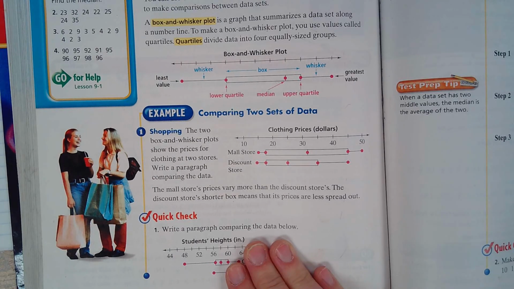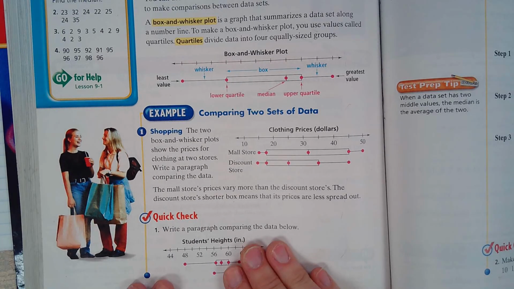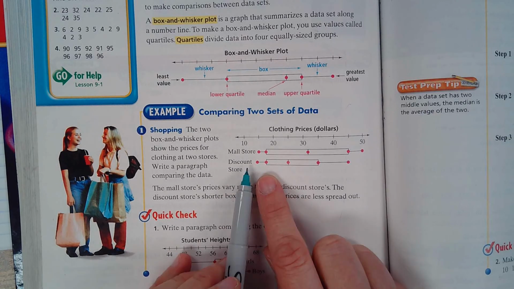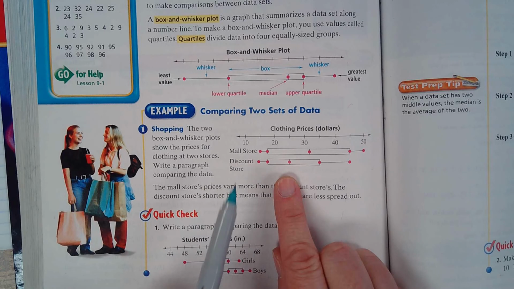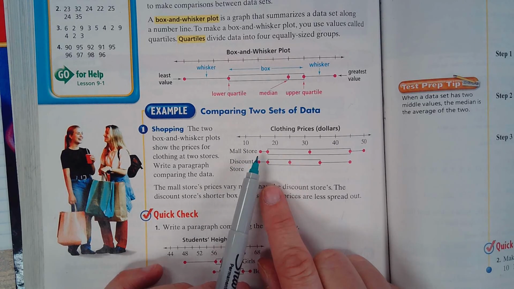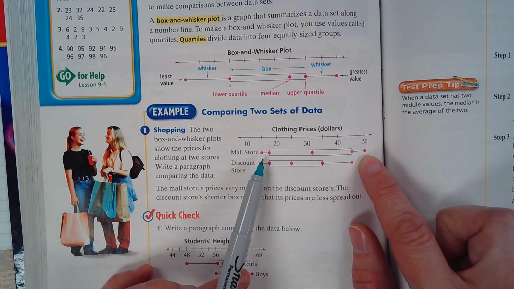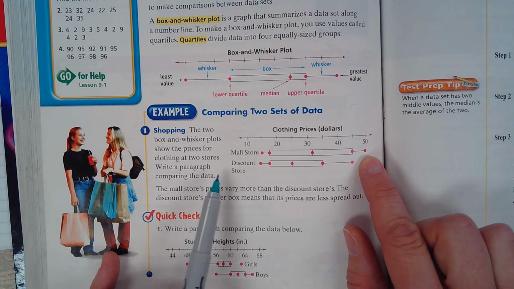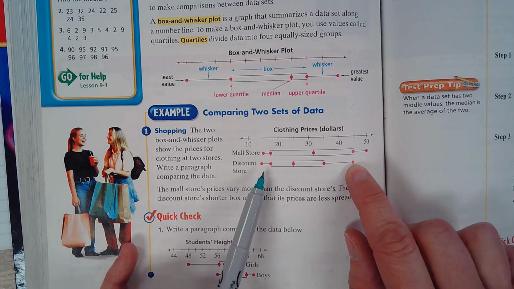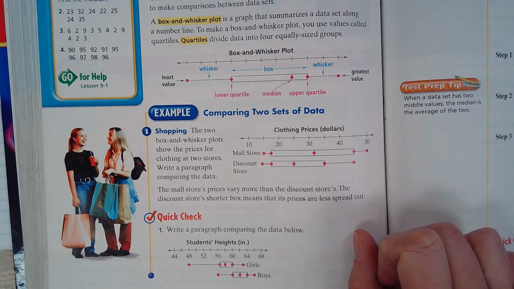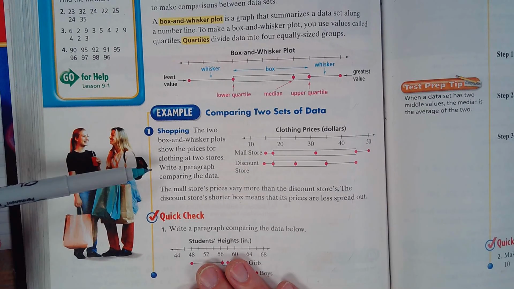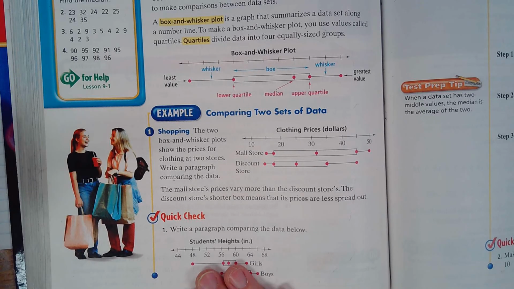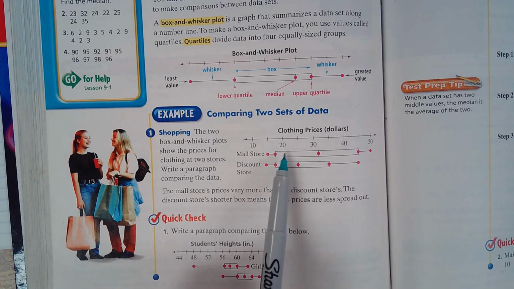For example, I would say something like, when I look at this, what I see is that the mall store prices range from $15 to $50, where the discount store prices range from about maybe $14 to $45. Okay, so that might be a comparison you could make, because the instruction here is to write a paragraph comparing the data. So those could be 2 of your sentences. The box is where the majority of your data is, like the middle half of your data.